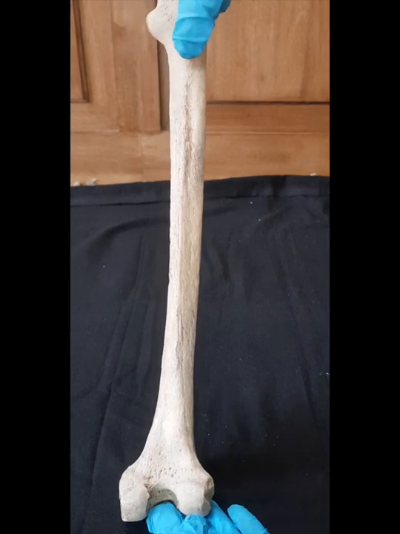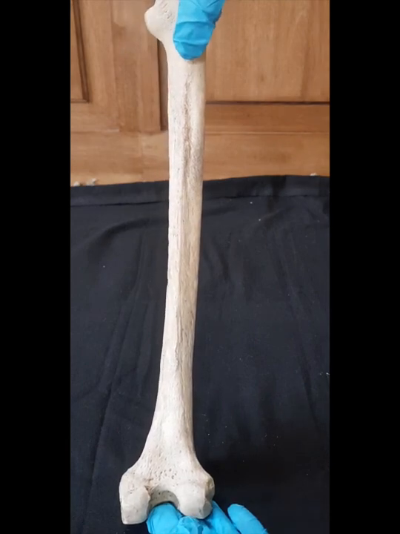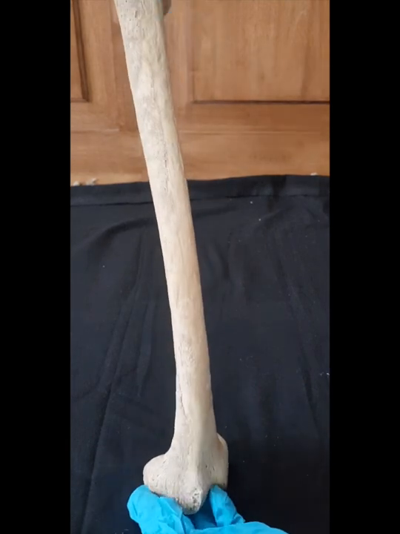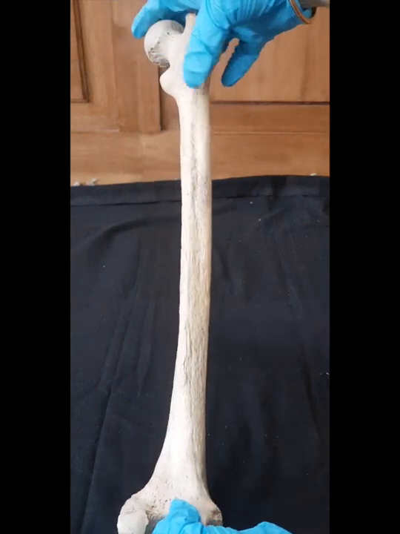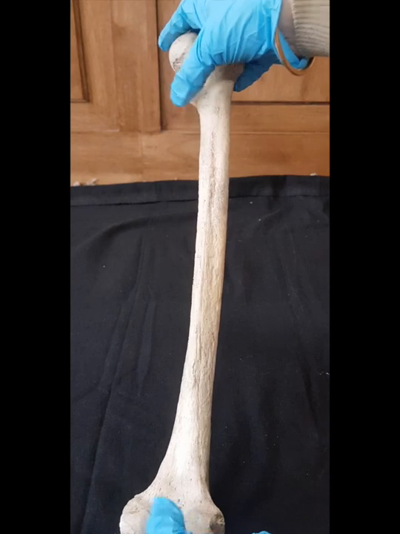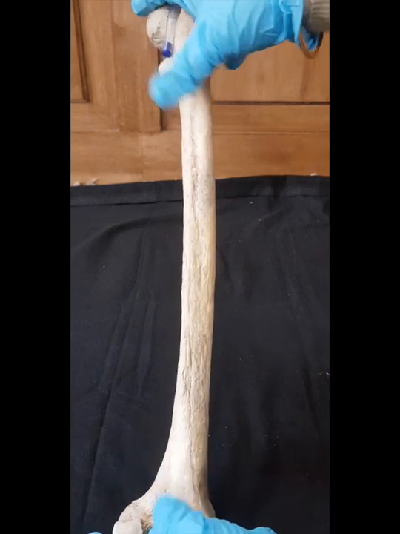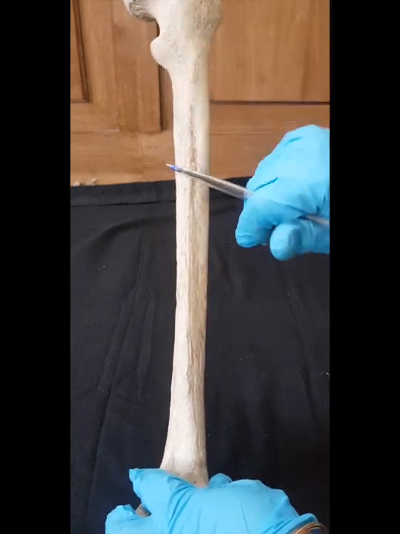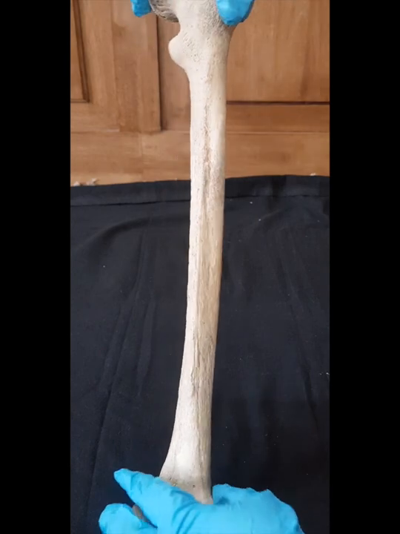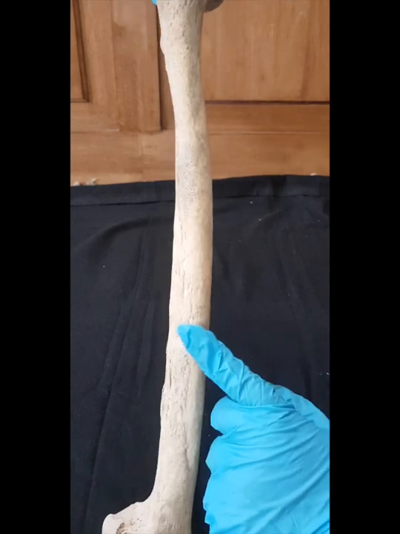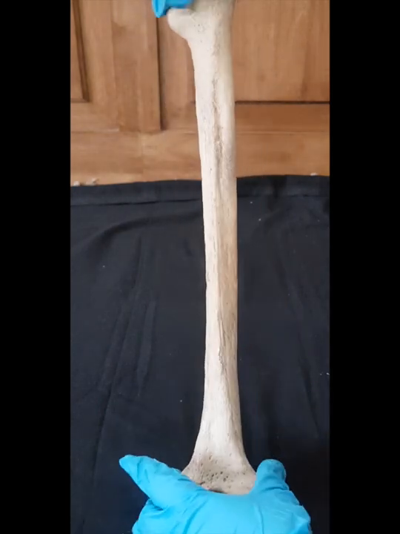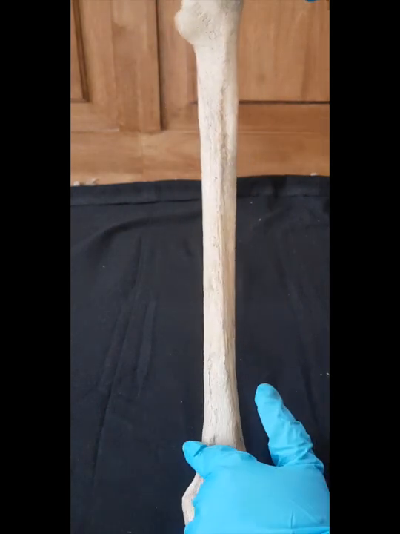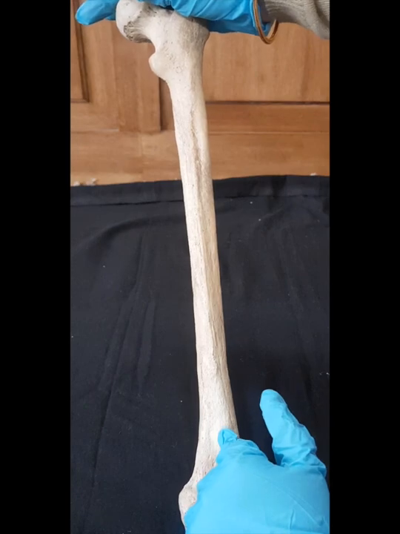So in the upper part, we have four borders. What are these? We have the medial border, the lateral border, the gluteal tuberosity, and the spiral line. In the middle part, we have the linea aspera. Whole of this thickness is the linea aspera. In the lower part, we have the lateral border, the medial border, a medial supracondylar line, and a lateral supracondylar line.